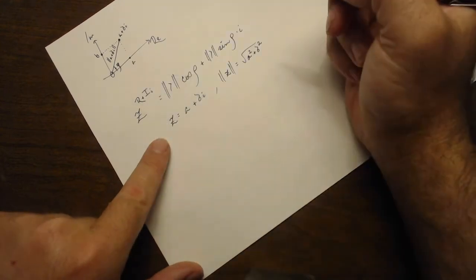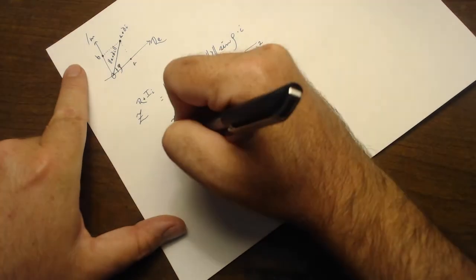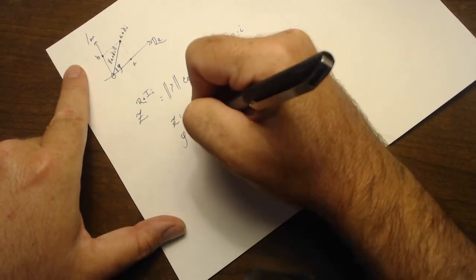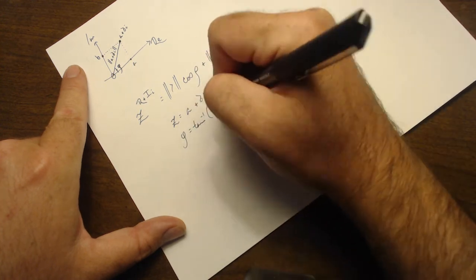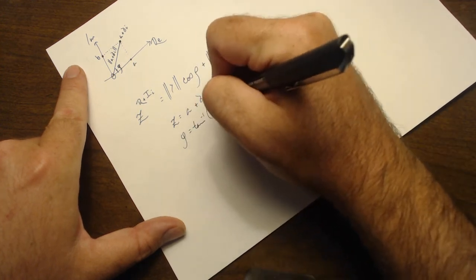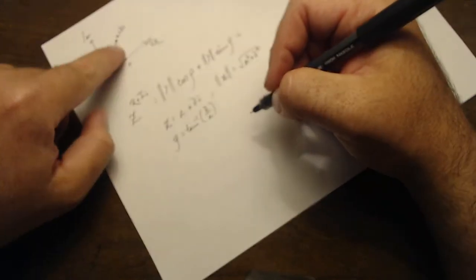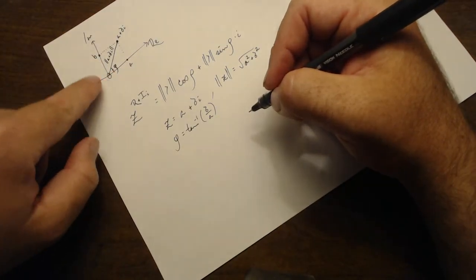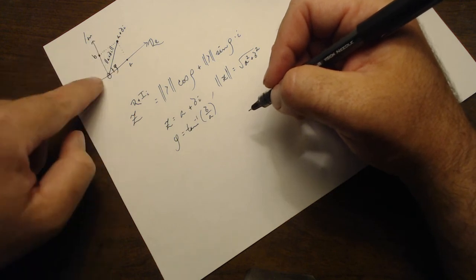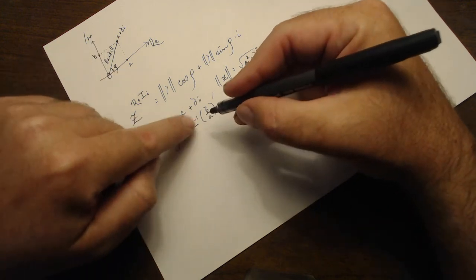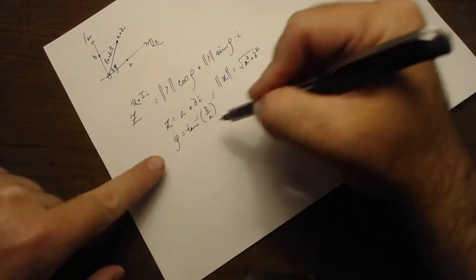Now, this angle here, phi, is the angle whose tangent is b on a. No surprises. Rise over run. Opposite over adjacent. That's what the tangent is. So the tangent of this angle will be b over a. So phi will be the angle whose tangent is b over a. That's what that means. Alright, now we're getting there.